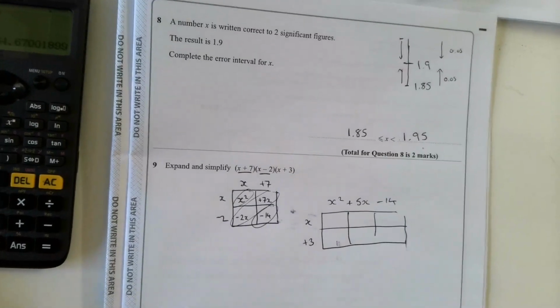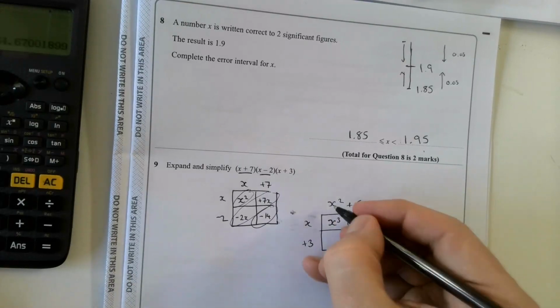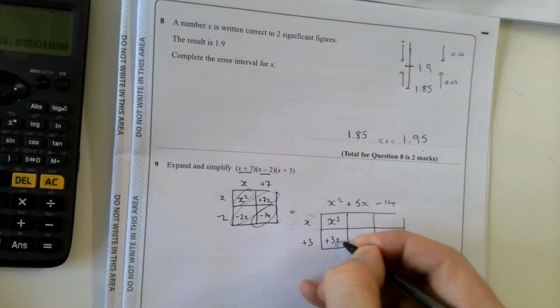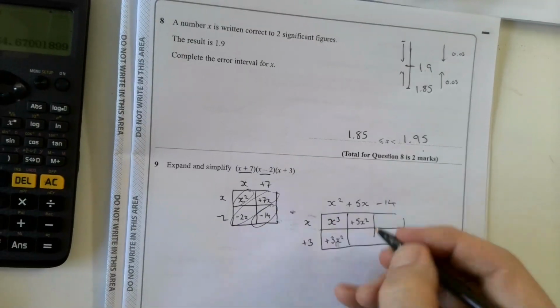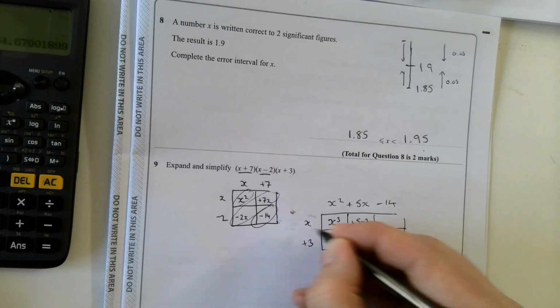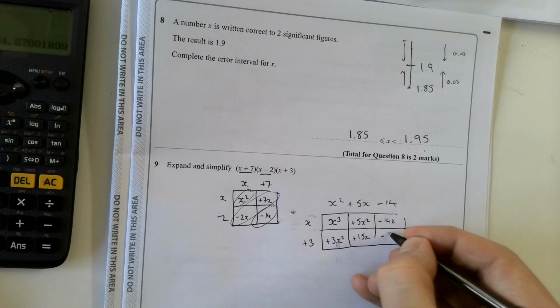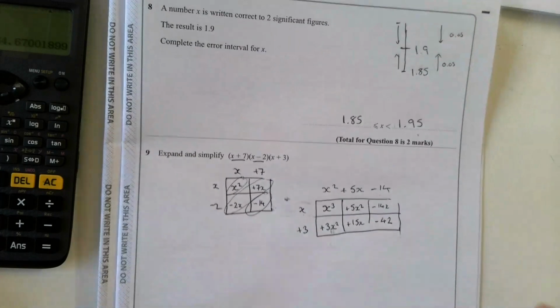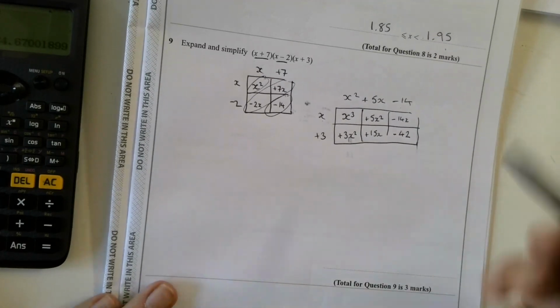All of those terms by x plus 3. So x squared times x gives me x cubed. x squared times 3 gives me 3x squared. x times 5x gives me 5x squared. 3 times 5x gives me 15x. x times negative 14 gives me negative 14x. And negative 14 times 3 gives me negative 42. So by getting myself to there, I've got 2 marks for a complete method to obtain all terms, half of which are correct. So I've got all of them.